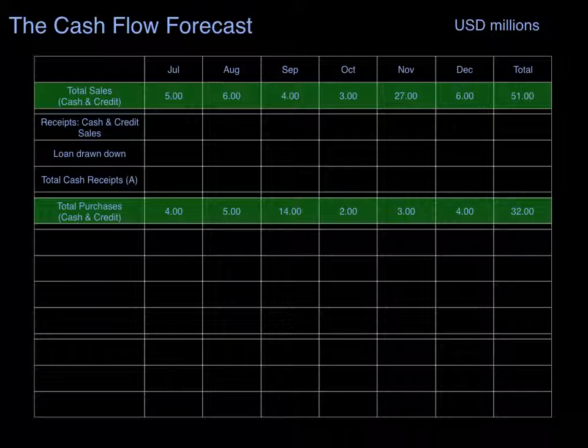Moving on to cash being paid out, in this model, most outward cash flow will relate firstly to payments for cash and credit purchases, secondly to operating expenses, that is salaries, rent, utility bills, and other cash payments the company has to make in order to keep operating, and thirdly to the loan repayment. Total cash payments for each month will therefore be the sum of cash paid out for purchases, for operating expenses, and for any loan repayments.